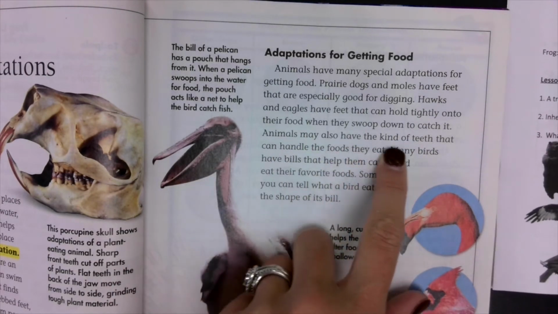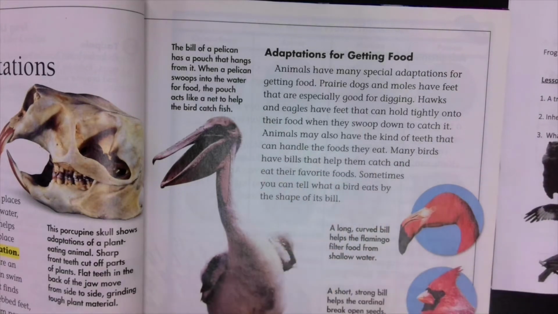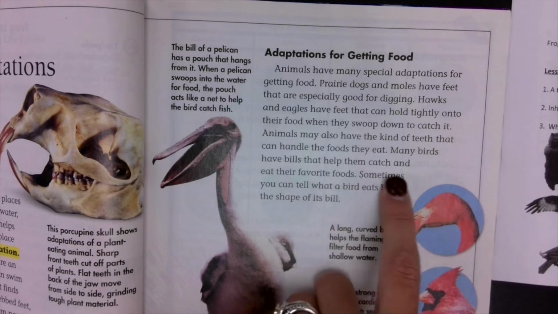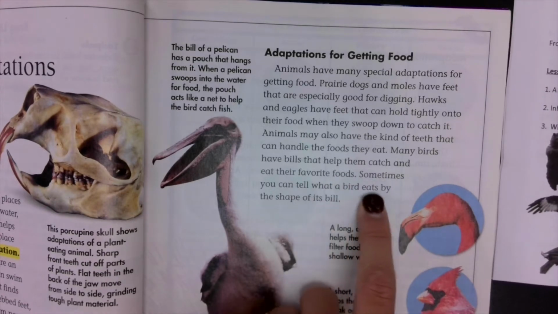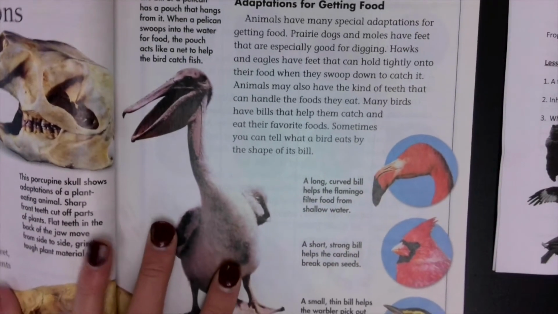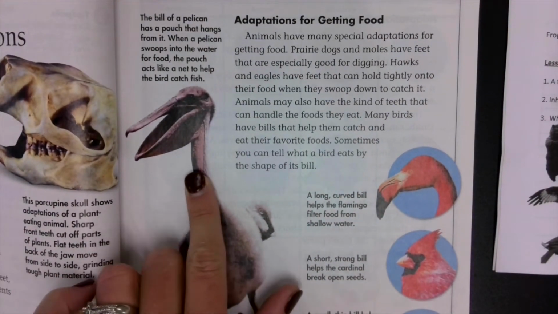Animals may also have the kind of teeth that can handle the foods they eat. Many birds have bills that help them catch and eat their favorite food. Sometimes you can tell what a bird eats by the shape of its bill. Let's look at these 4 different birds here. First one here we have a pelican.